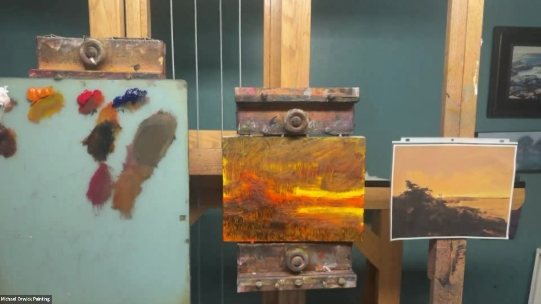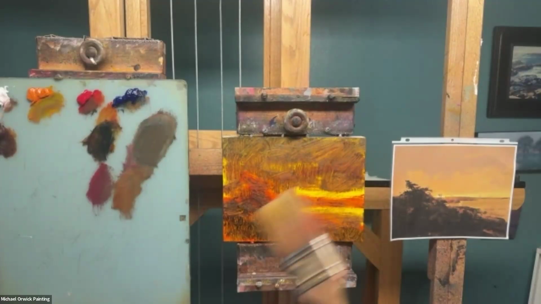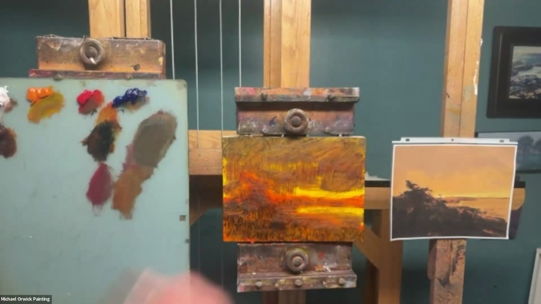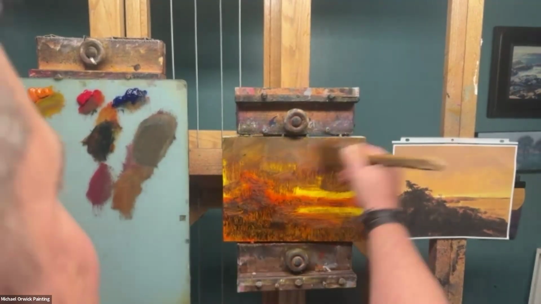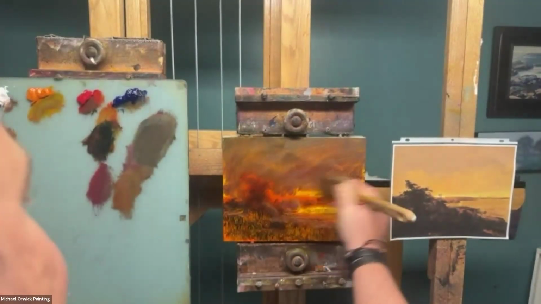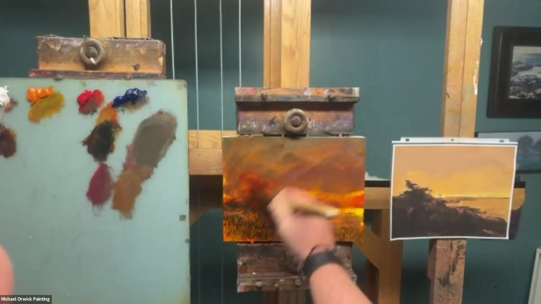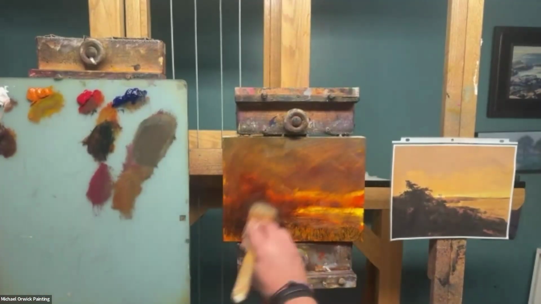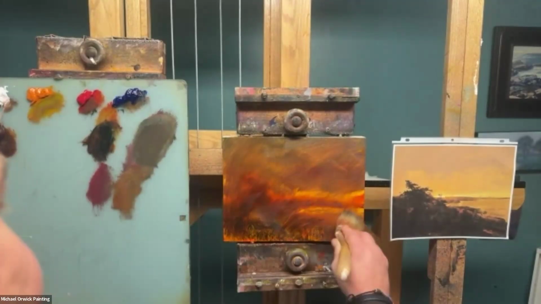All right. So I'm going to let that sit for just one second. I'm just going to grab a bigger brush here and squiggle this around. I'm still trying to deal with the water soluble oil to see how they react.